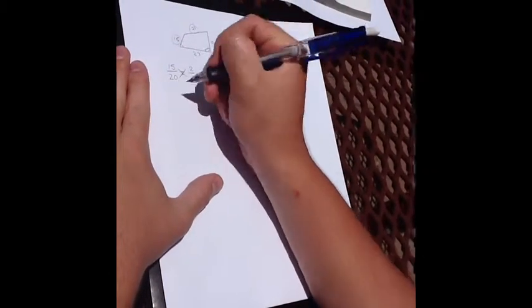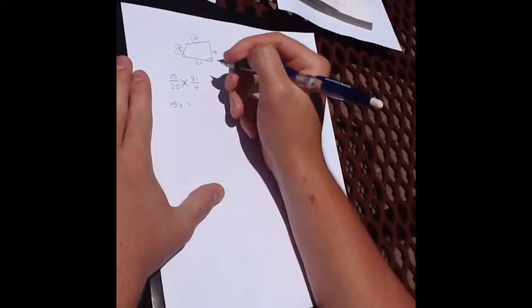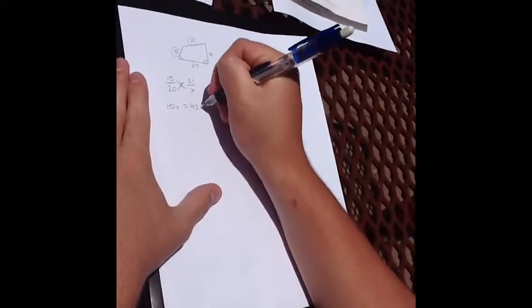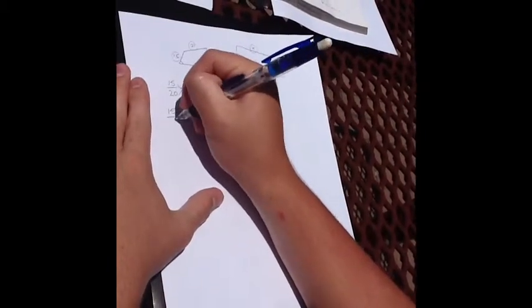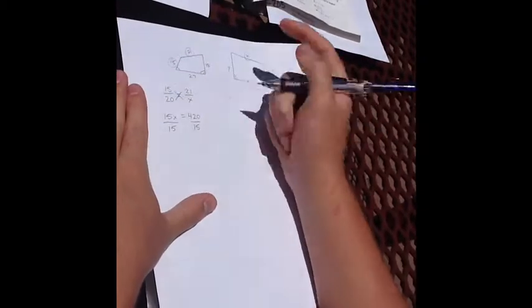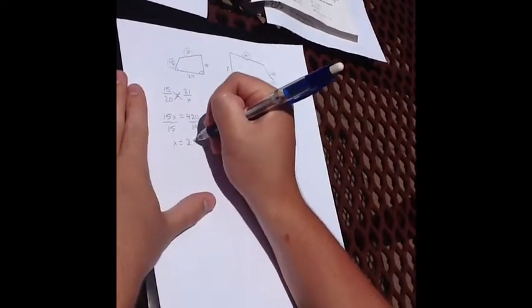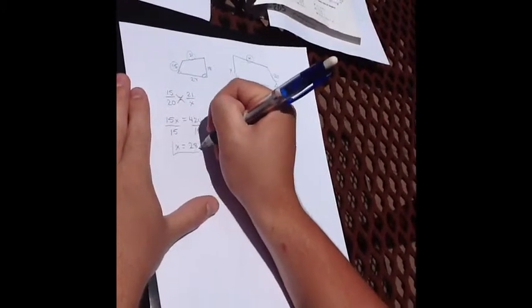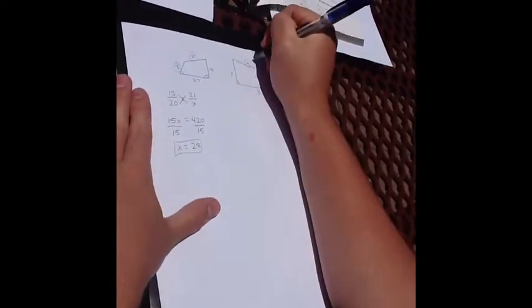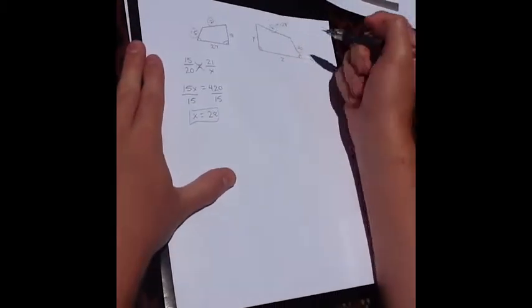Now, you just need to cross multiply, and you get 15x equals 420. Now you divide by 15 on both sides, and the answer you get is x equals 28. Now that you've solved for one side of the polygon, you have to continue on to the next one. So there, you put in x equals 28.